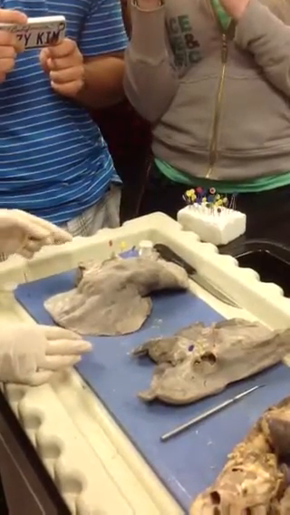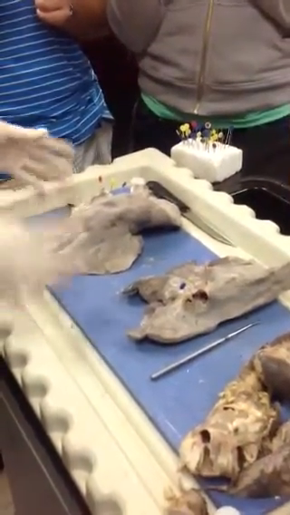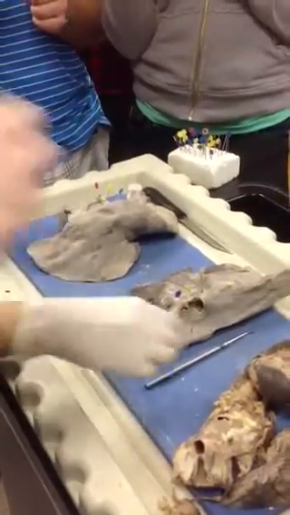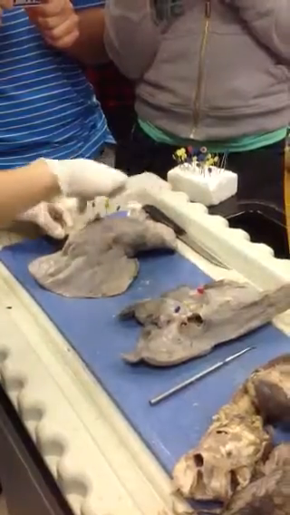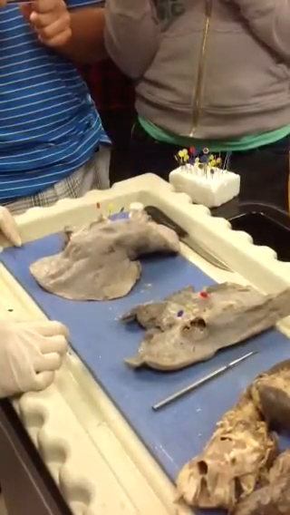What is the hilum? The hilum is just where all of the tubes come in. So pretty much this entire area. Here and here is the hilum. All right.